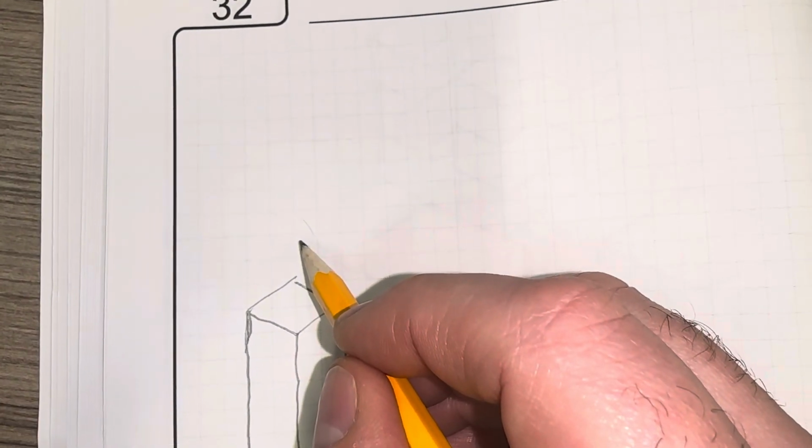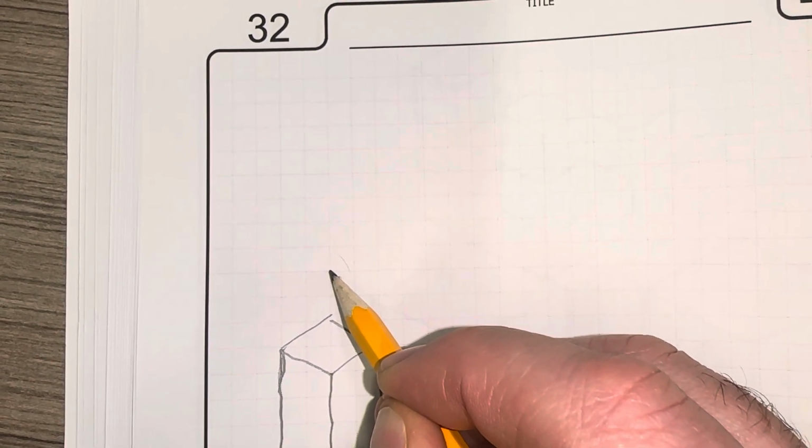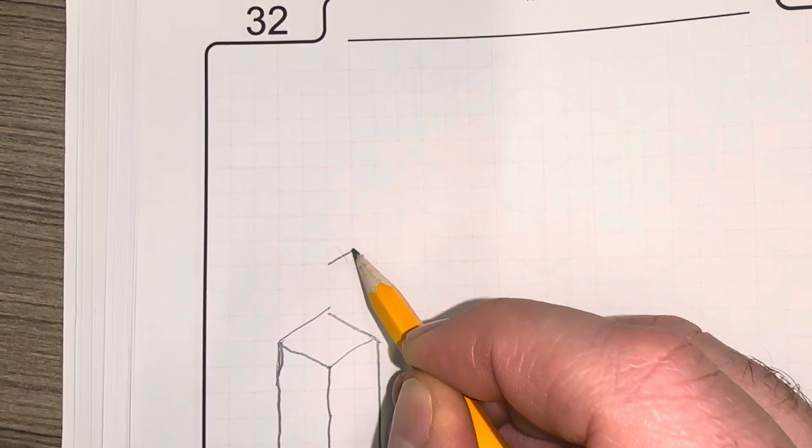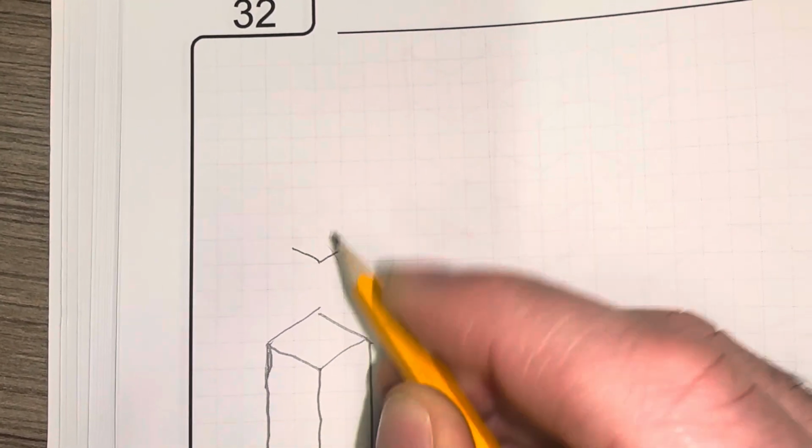Now I'm going to continue and change my scale just a little bit. So I'm going to keep to that up 1/2, but I'm only going to go 1 square. So that puts me in the middle of that next square. I didn't reach the end.